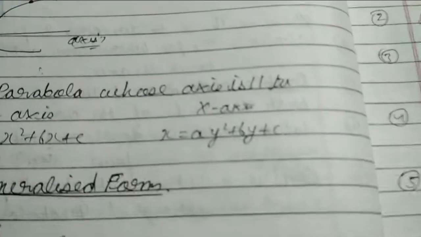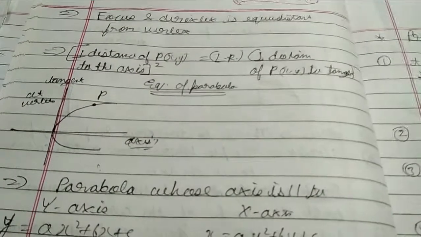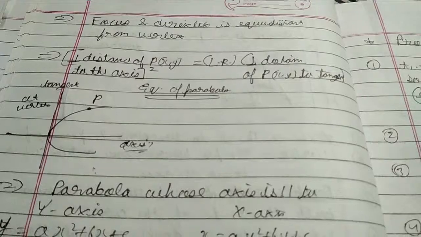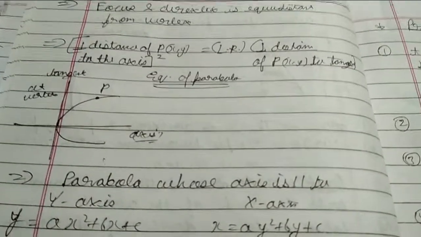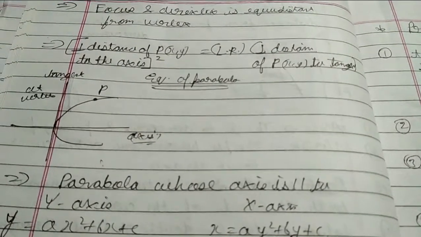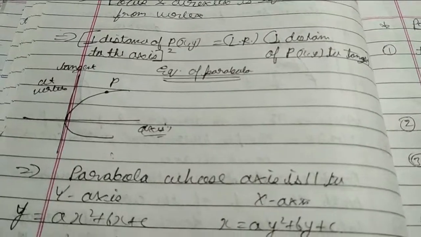Now, focus and directrix are equidistant from the vertex, I already told you that point. Now, the perpendicular distance of P. Now the equation of parabola, I am talking about the equation of parabola. So, the equation of parabola now.